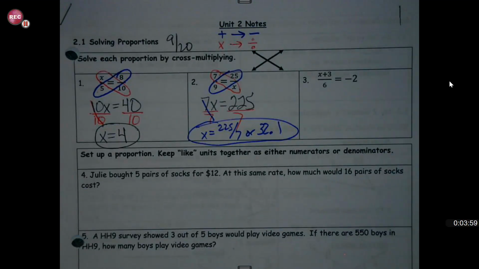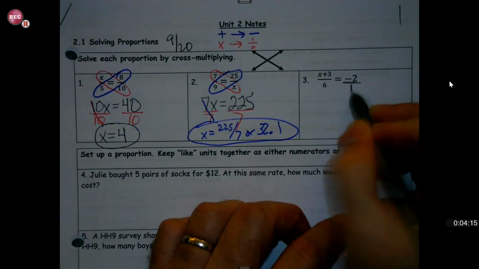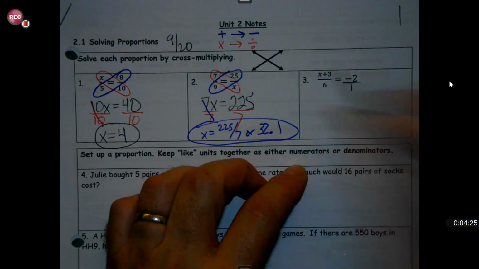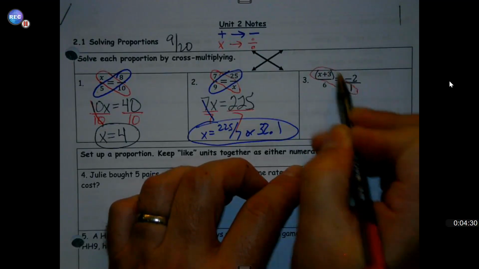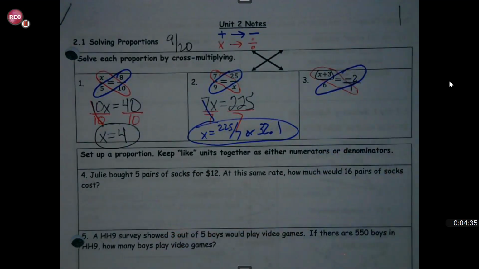So, now number 3 looks weird. You're like, wait a minute, that's not even a proportion. There are not fractions on both sides. There are a couple of ways we can handle this, but here's what my suggestion would be. If there's not a fraction on the other side, I make it 1. I put it over 1 because then I can still do my cross multiplying.